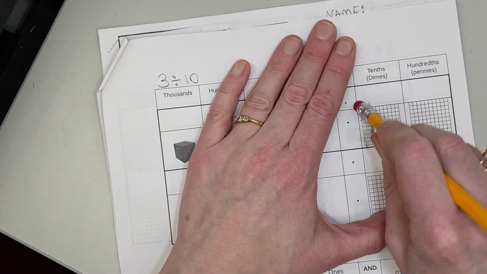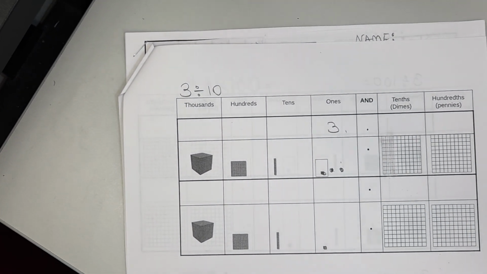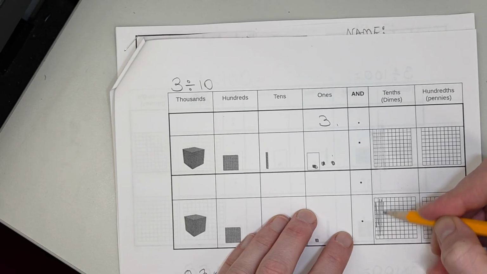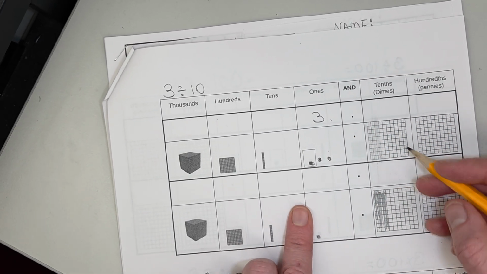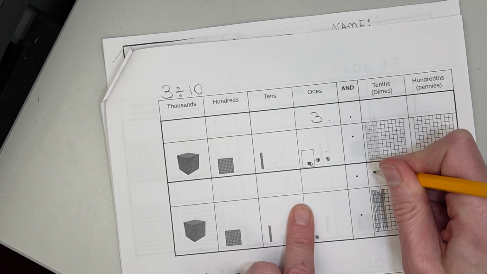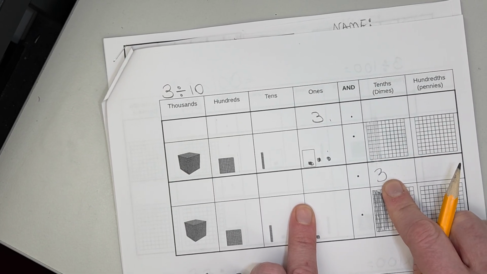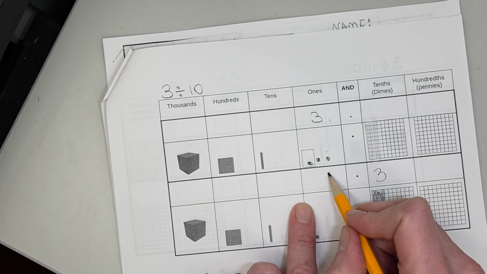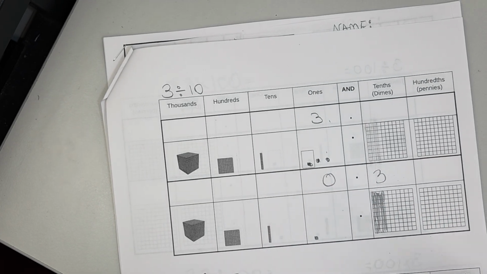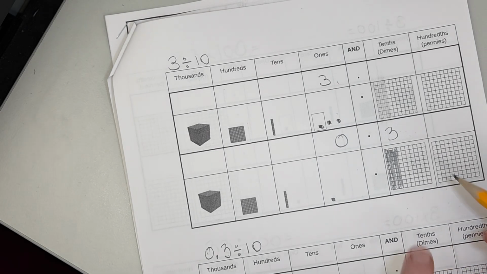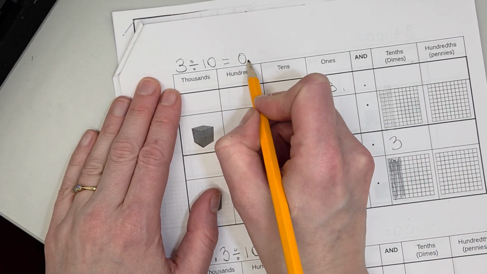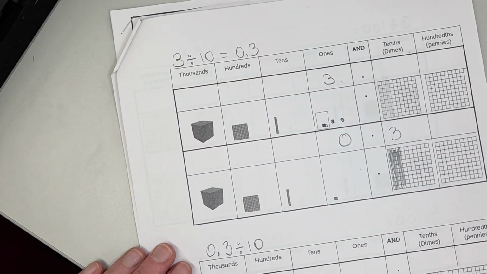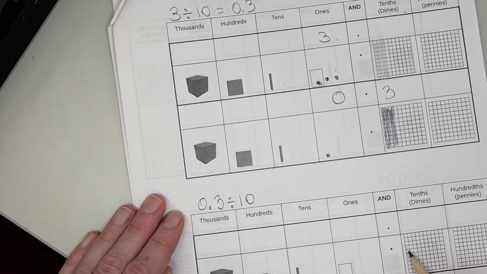Oops, gosh, I'm sorry, you guys. We need to put this down here. Okay, so we're going to put this down here. 3/10 goes right here, okay, because our 3 ones divided by 10 becomes 3/10. And we need to remember that's 0.3 because we have no dollars. We have 3/10, which is, remember, dimes, and we've got our dimes things right there, okay? 0.3. Okay, what if we divide 3/10 by another 10?